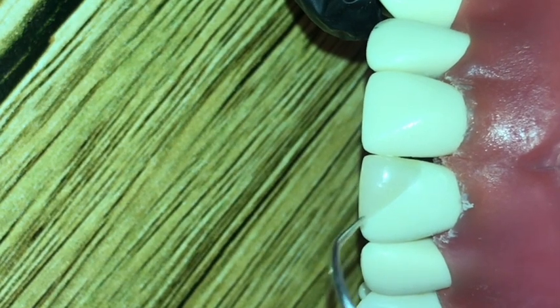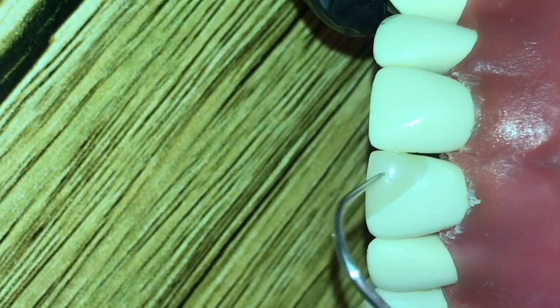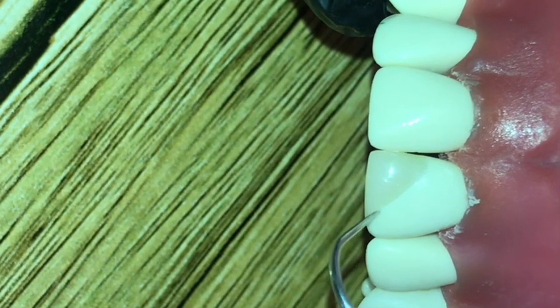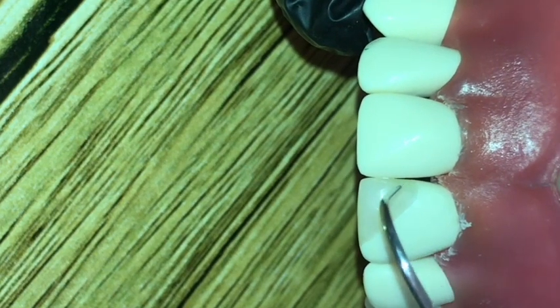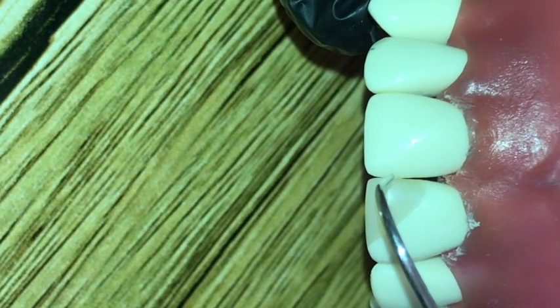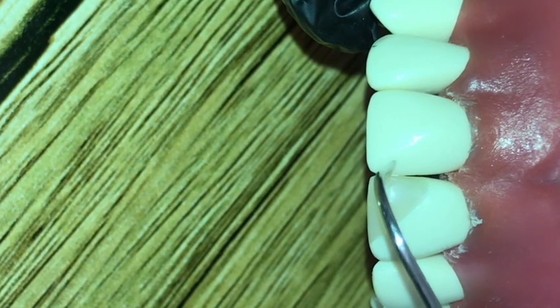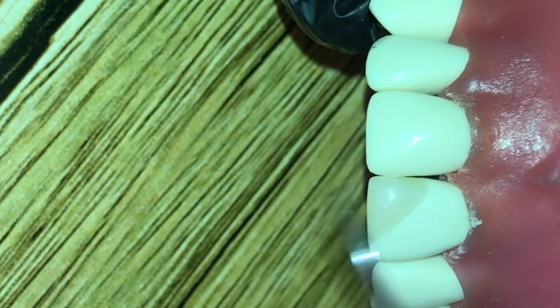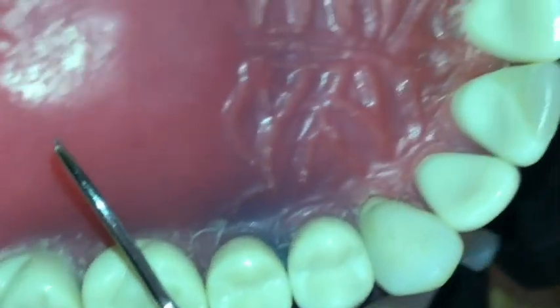Also, there should be a continuous contour between the natural tooth and the restoration. And looking at your contact area, the width of the contact area or point should be at the junction of the middle and incisal thirds of the tooth.